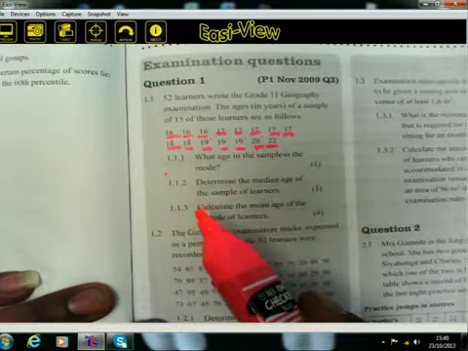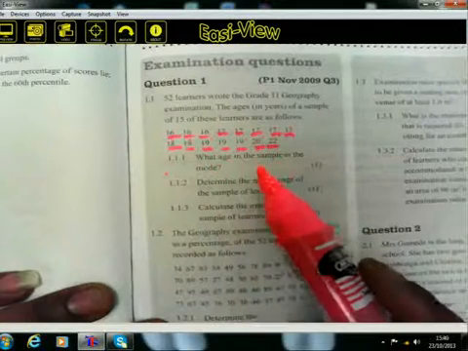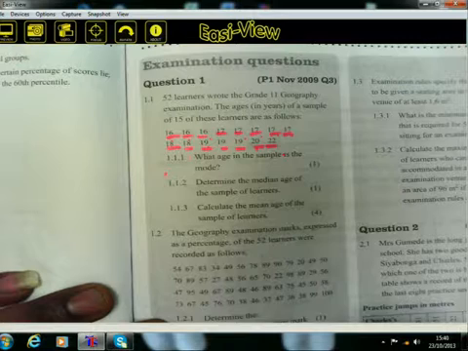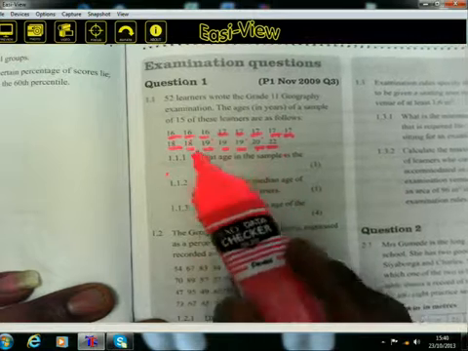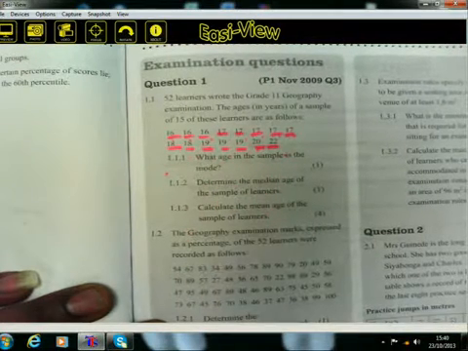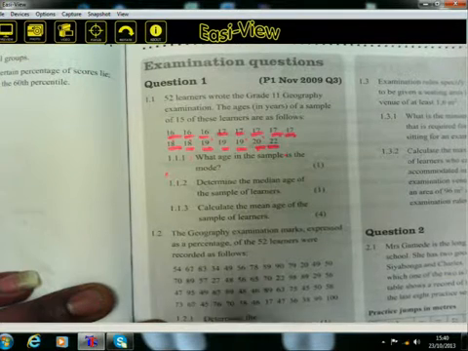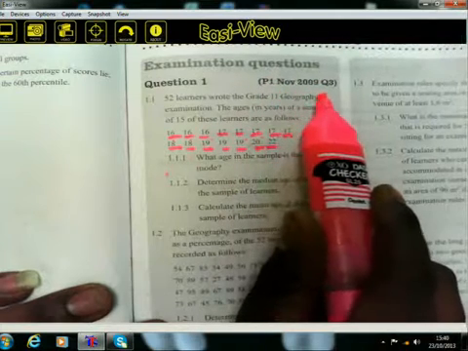So what is the mode? The mode is 17, because it appears 5 times. Do you get the point? That's correct. If you have any question, you can ask and I'll be able to answer it. This question comes from November 2009, question 3 on that question paper.